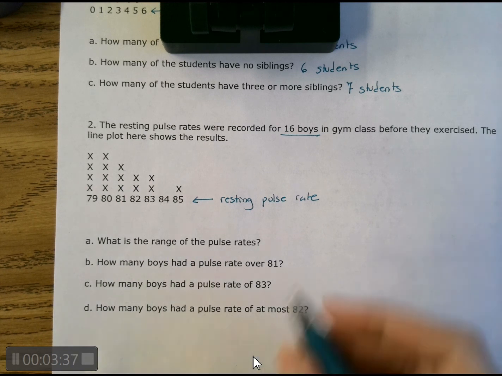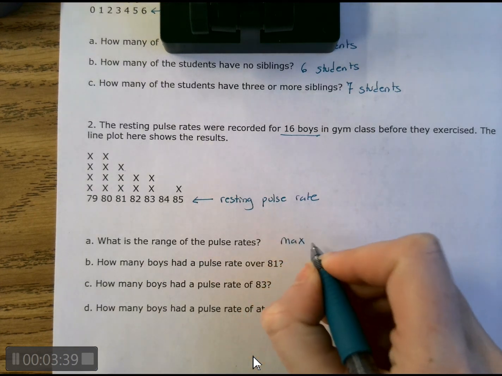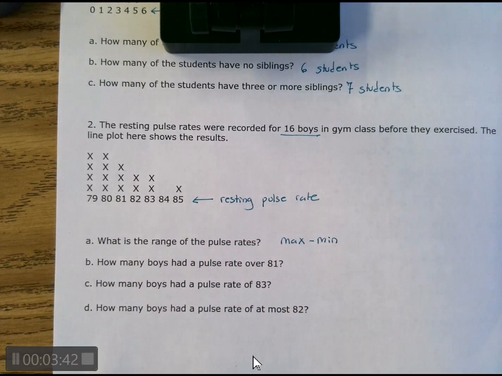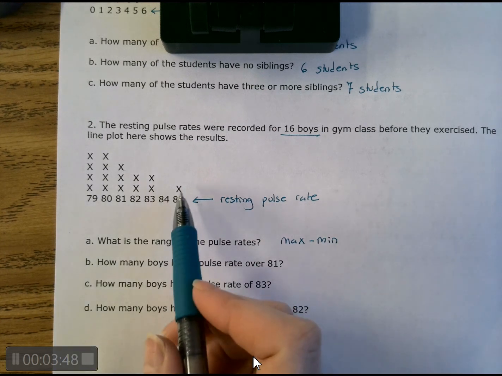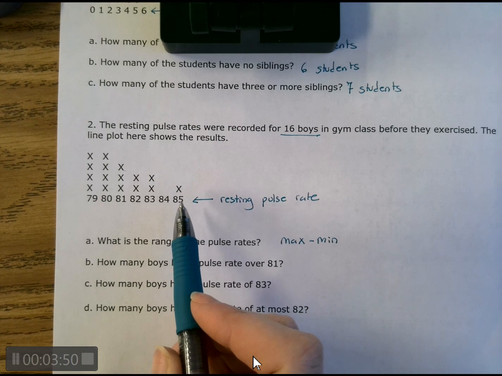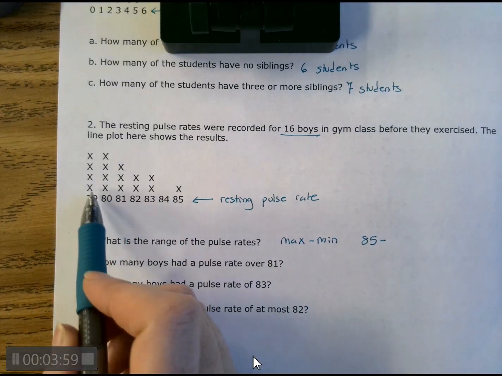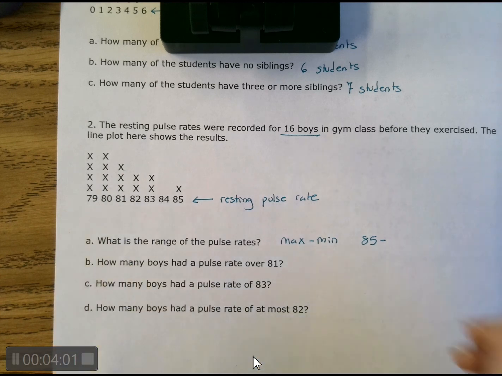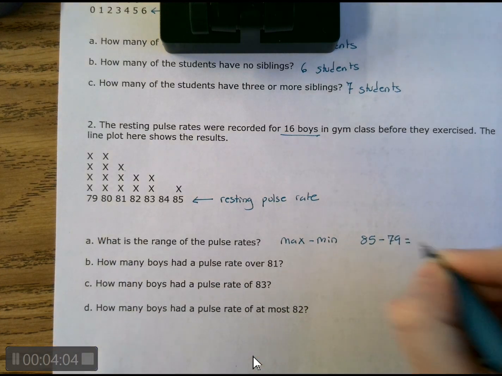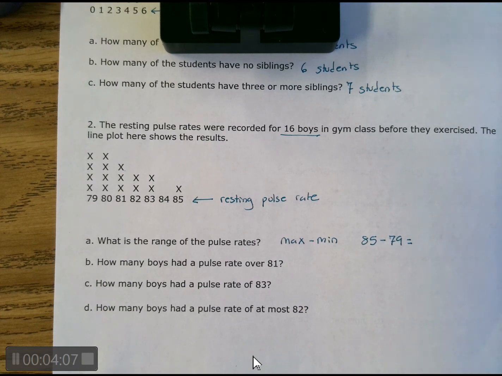All right, so range is our max minus our min. And so we have to go to where there's an X, where there's a dot or an X. And since there is an X over 85, 85 is going to be our largest. So it's going to be 85, minus our min, go to the smallest dot, and since we have an X over 79, and that will give us, put it in the calculator, 85 minus 79 gives us 6. So that's our range. Alright?